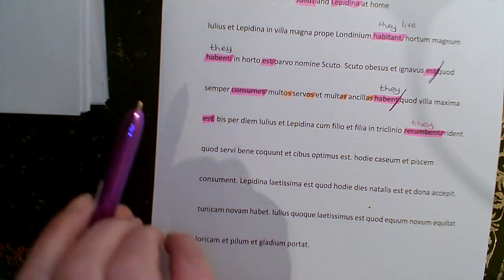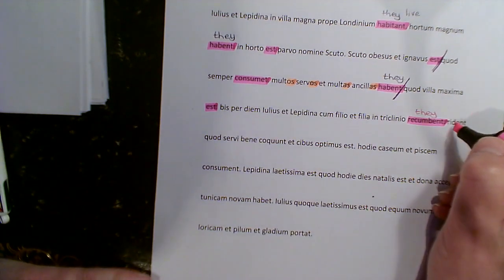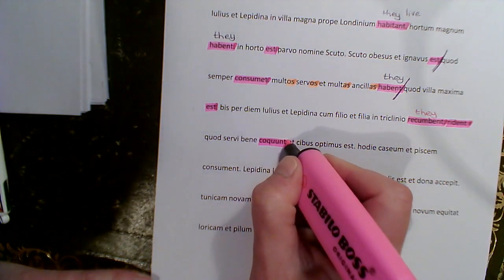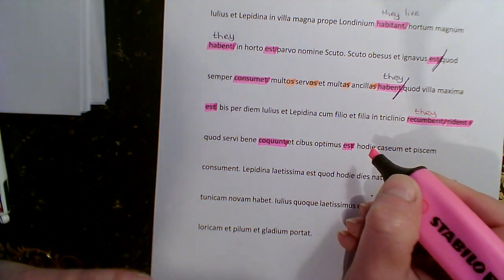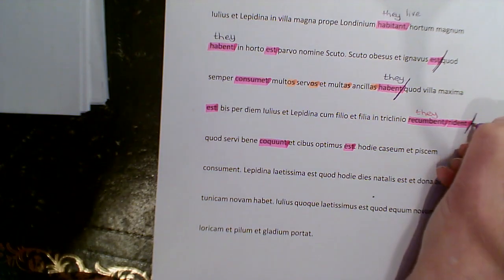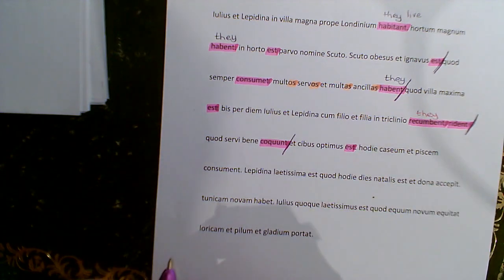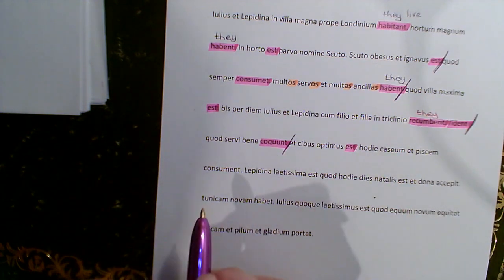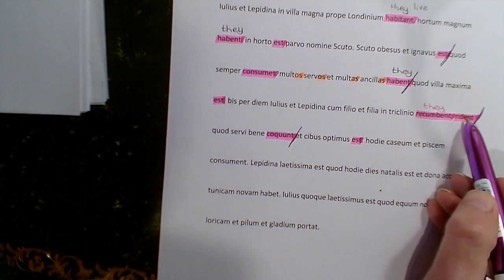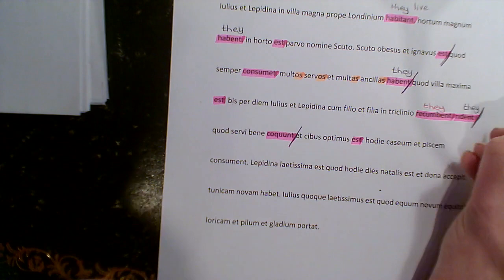Then we look and see how many verbs we've got in the next sentence. Well, we've got rather a lot here. We've got the word rident, ends in an NT. We've got the word coquunt, and we've got the word est. Three different verbs. So what are we going to do? We are going to put our horsey jump after the first one. We're going to put our horsey jump after the second one, and then we've got the full stop there, so we're going to stop there. So, first one, we've got rident. Look it up in the critical content booklet to see what that verb means, but it ends in an NT, so it's going to be they. Okay, so look it up.